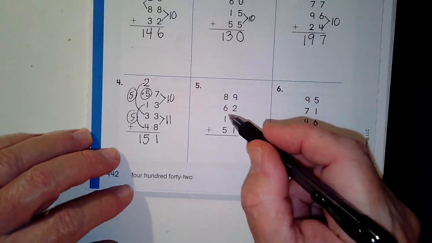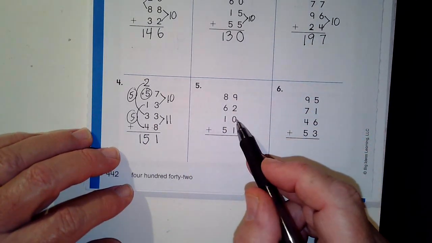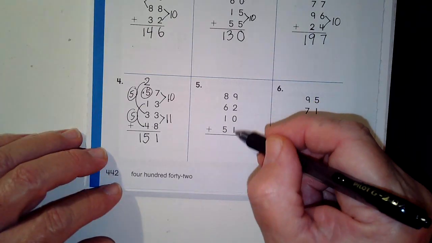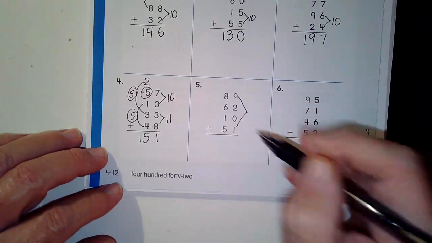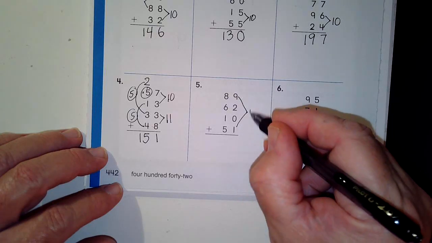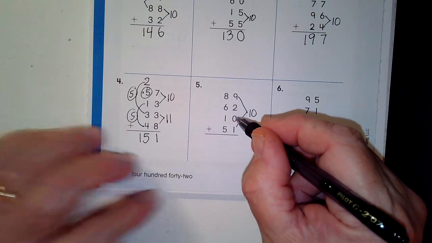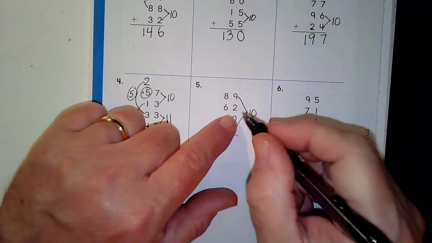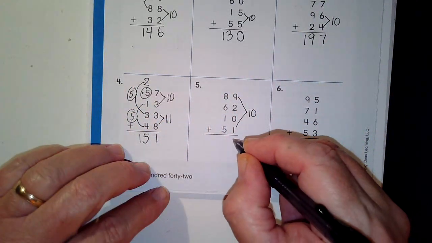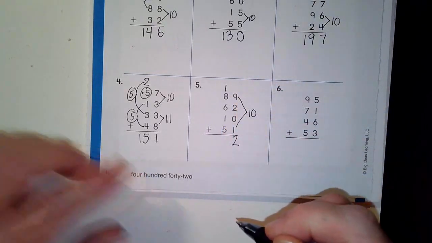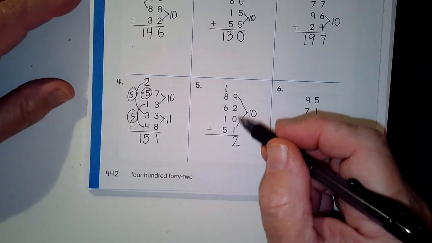I have 89 plus 62 plus 10 plus 51 compatible numbers. Let's look. There they are. I have a 9 plus a 1 makes 10. 10 plus 0 stays 10. But when I add the 2 more, then it's 12. The 2 goes here, and the 1 set of 10 comes up here.